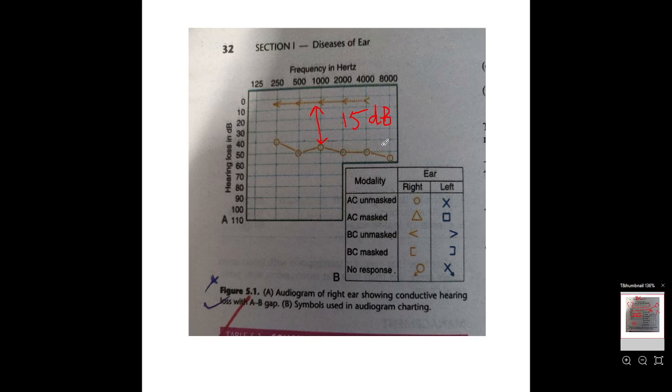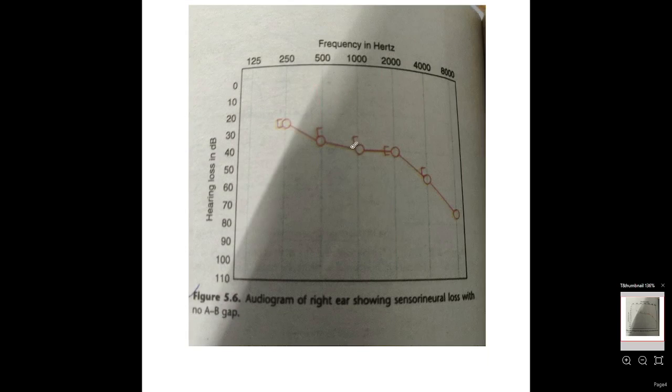Okay, if there is no distance between the two, so the distance is less than 15 decibel, it means there is sensory neural hearing loss, not conductive. If it was more than 15 decibel, then it was conductive hearing loss. But now in this case scenario, this is the sensory neural hearing loss, and the distance between the two is less than 15 decibels. Okay, let's move forward.